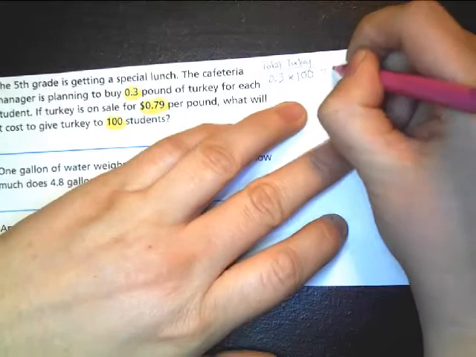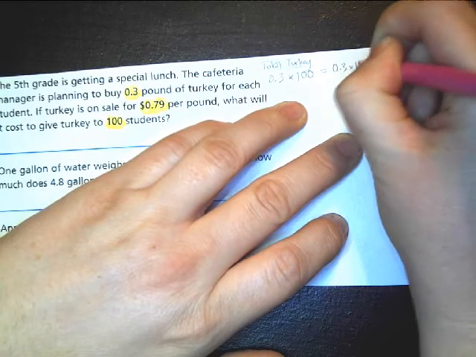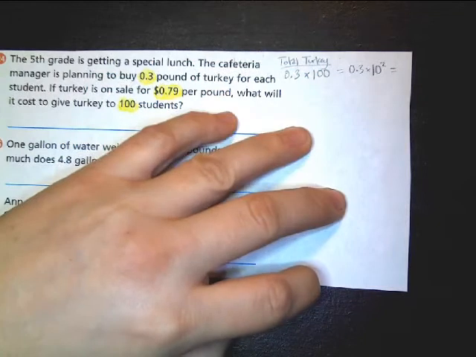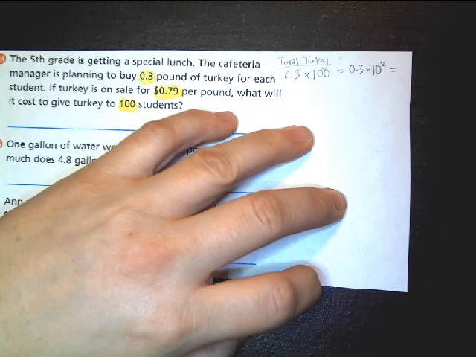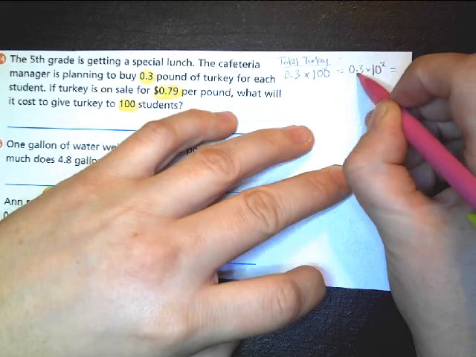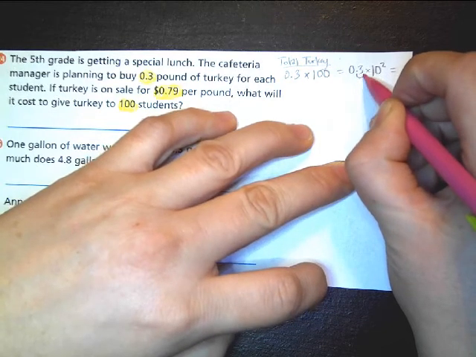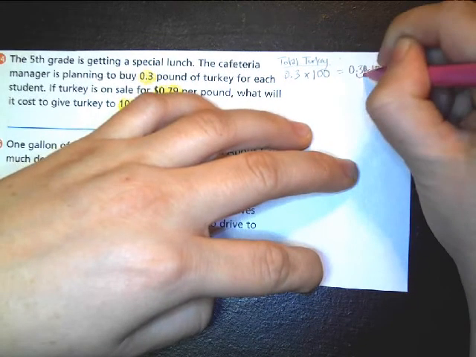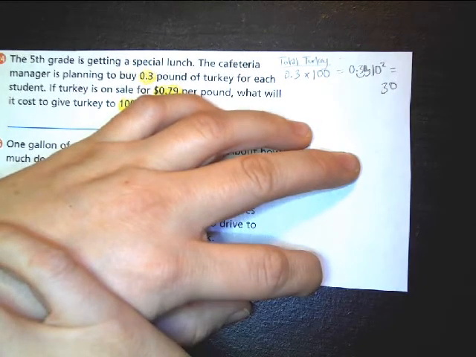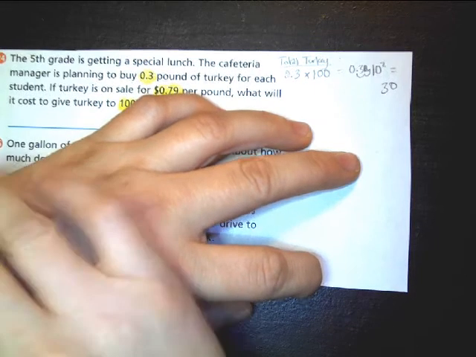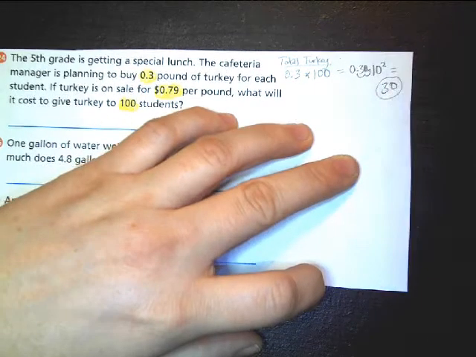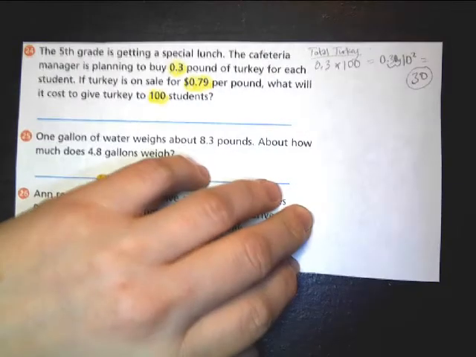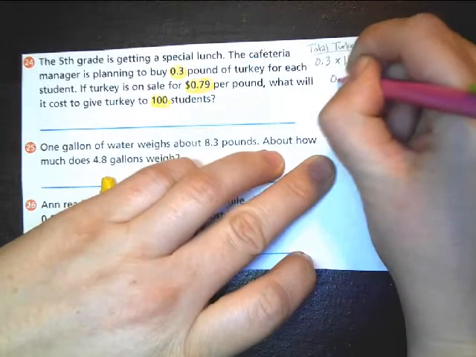Guess what? This is not as hard as you might think. We're timesing by 100, which is a power of 10. What that is, 0.3 times 10 to the second. 100 is 10 to the second. So I get to just move the decimal 2 times. If I move the decimal in 0.3 2 times, I need another 0. It equals 30. So they need a total of 30 pounds.